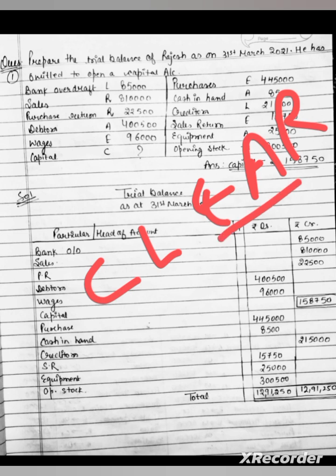E and A related balances will be recorded on the debit side, and C, L, R related balances are recorded on the credit side. So we will focus on E and A as debit balances, and the rest of the things will go to the credit side.